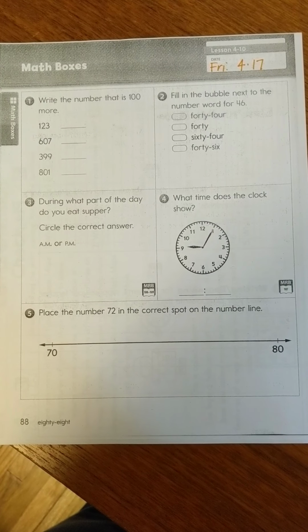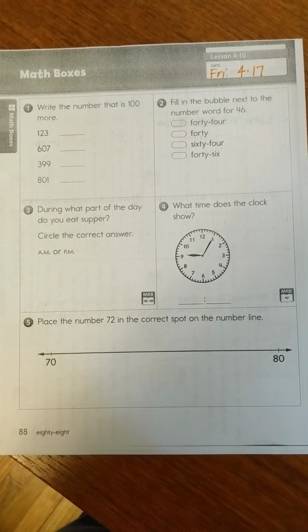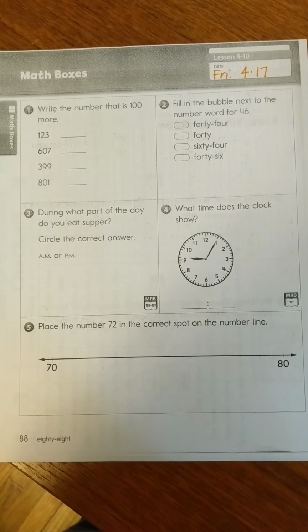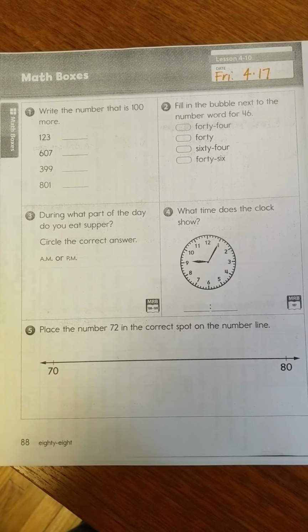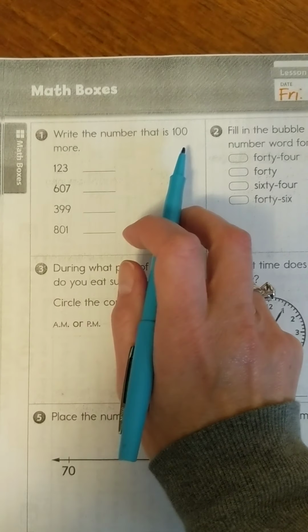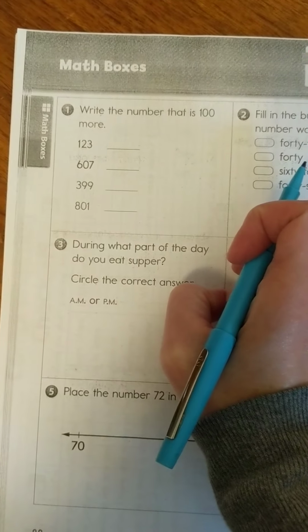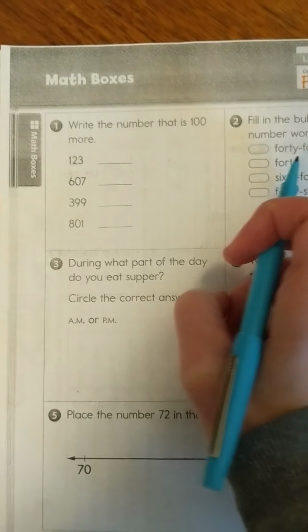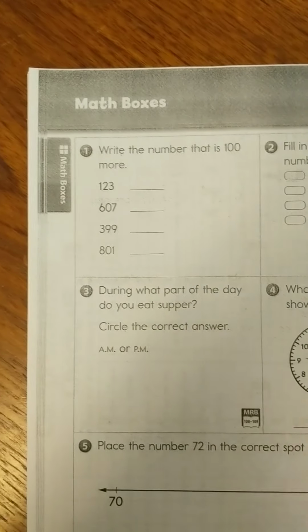Hey guys, it is Friday, April 17th, and we're going to go ahead and do our math boxes for today. So if we take a look at the first math box, we have write the number that is 100 more. Now we had this yesterday, so what we need to do is look at our number.